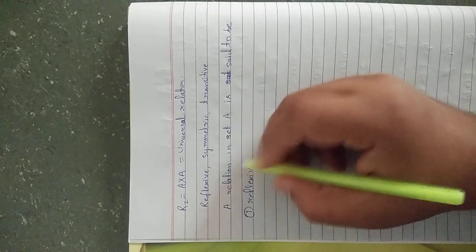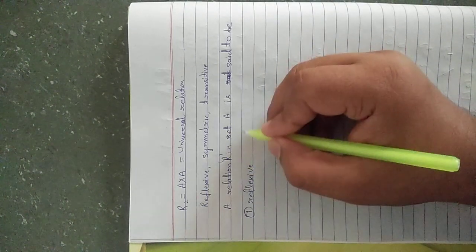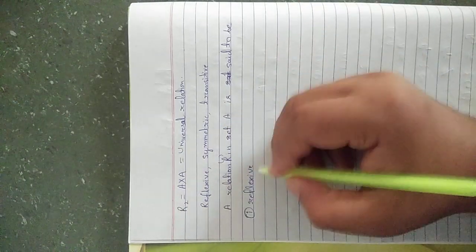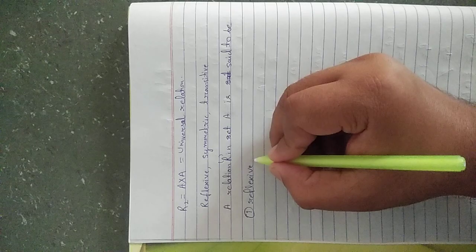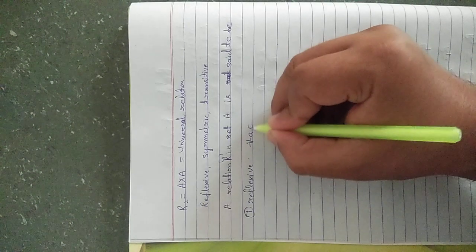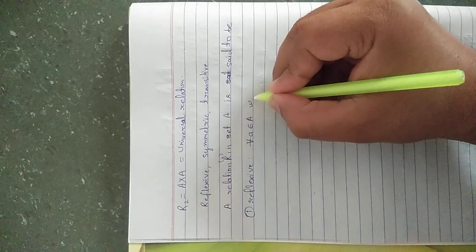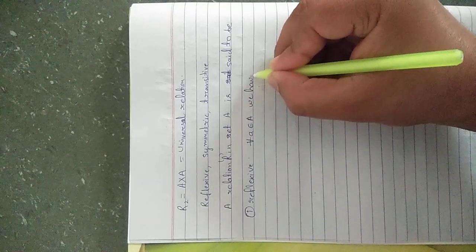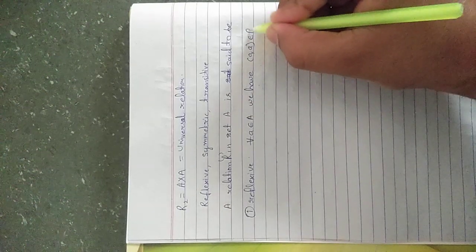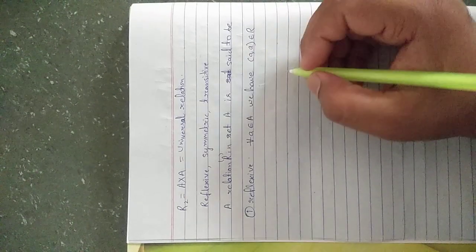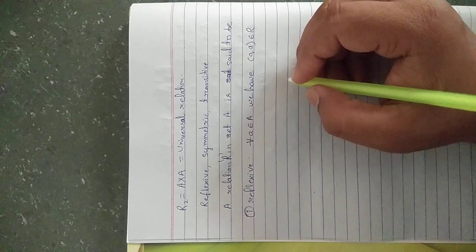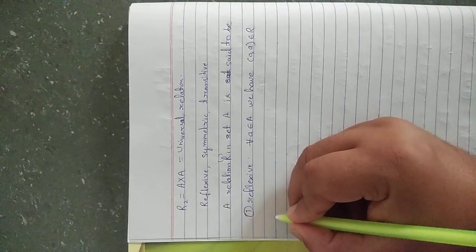We have to take a relation R in set A. That means R, a relation from set A to set A, is said to be reflexive if for all elements a in set A, the ordered pair (a, a) belongs to the relation R. If every element of the set A is related to itself under relation R, then R is reflexive. Otherwise, it is not reflexive.